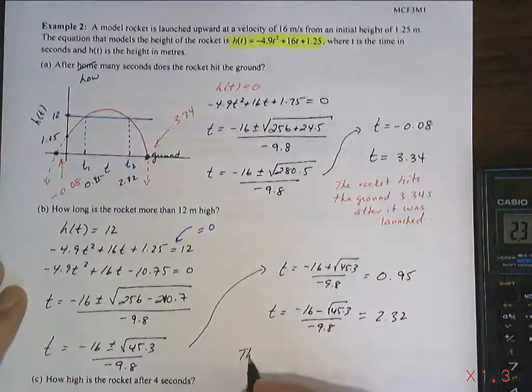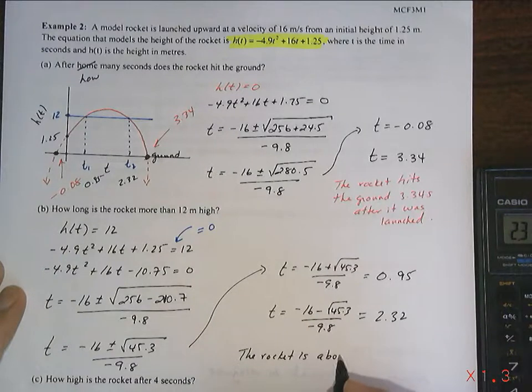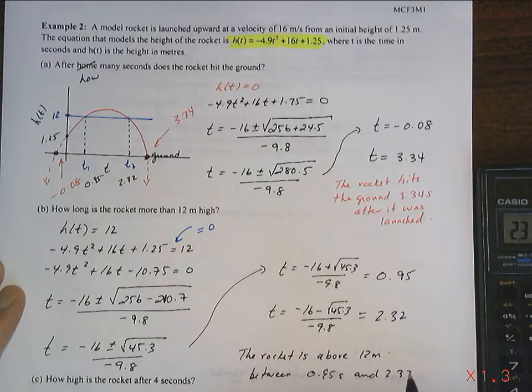So the rocket is above 12 meters between 0.95 seconds and 2.32 seconds.